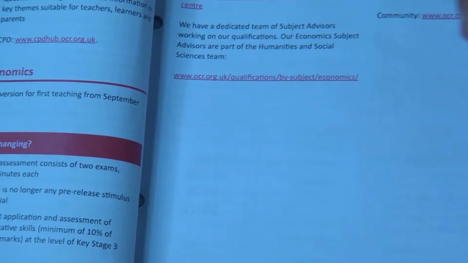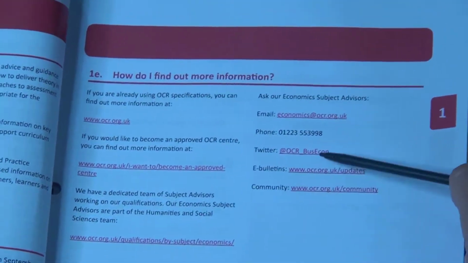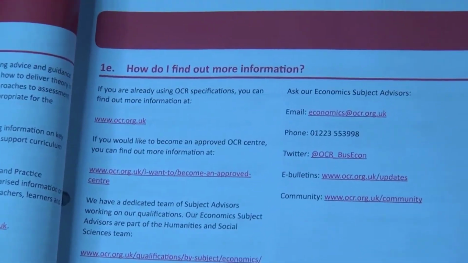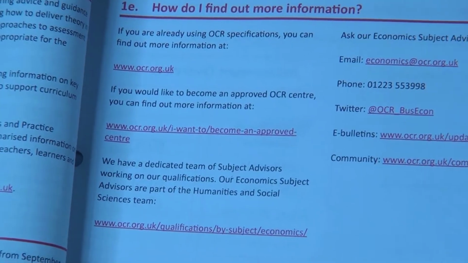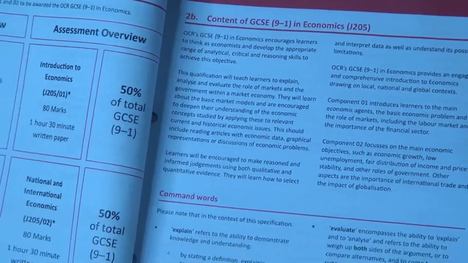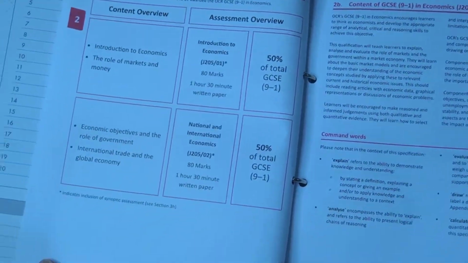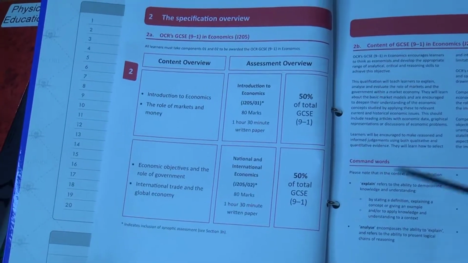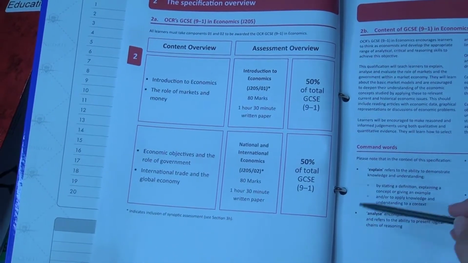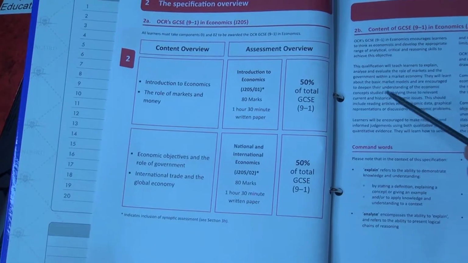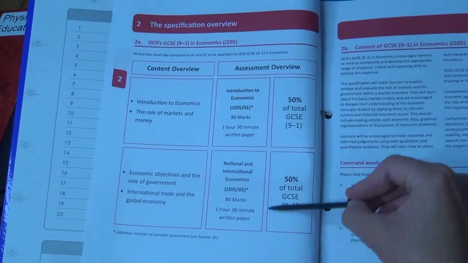Also, what they're very good at is giving you website addresses for reference to help you find more information and to give you more guidelines. This is a fabulous page for parents because if you're not sure when your son's exams are or what they look like, this overview is really helpful.